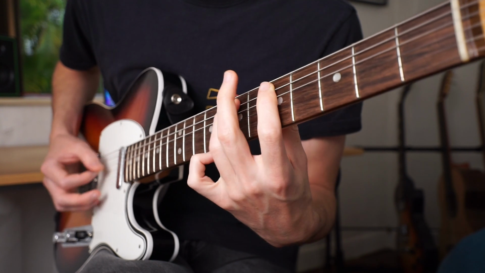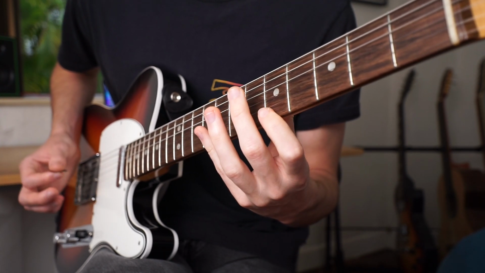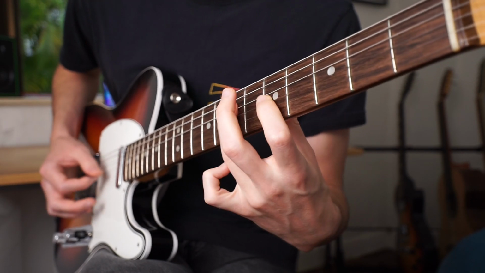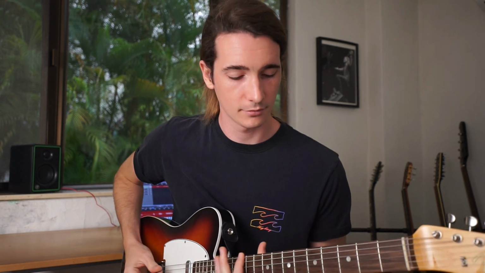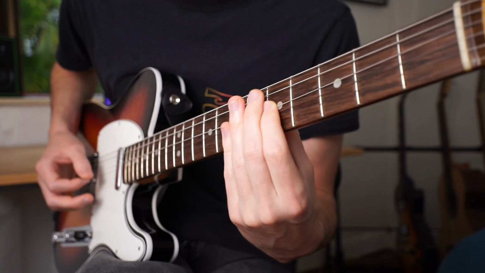Now we can play the scale ascending. And descending. But to permutate it, we're going to jumble up the order of those notes. So starting from the root, we're going to play 1, 4, 3, 2, and 5. And already you can hear that it sounds more interesting.